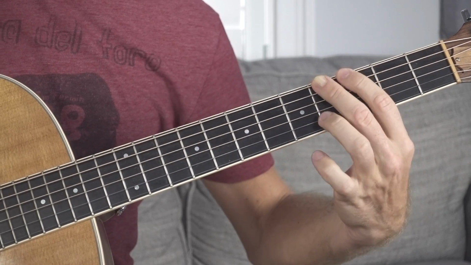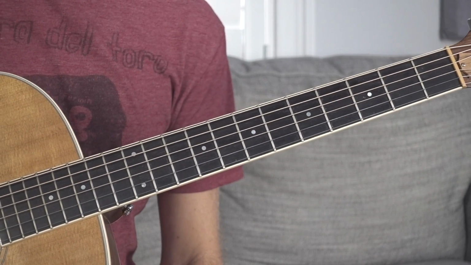Now, you can measure this in steps. This can be called a half step, or you can measure it in an interval called a minor second. Really, there's no difference, okay? Now, if this is a half step, this, 2 frets, is a full step, okay? This can also be called a major second.